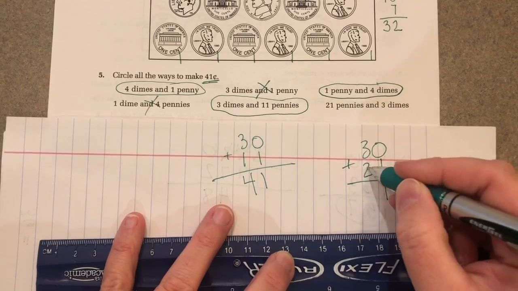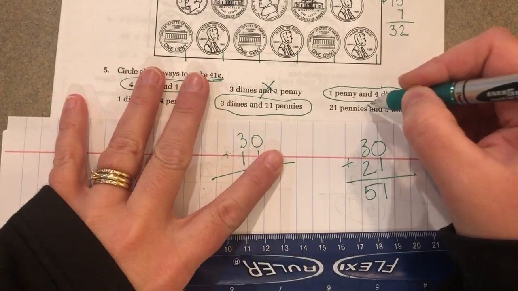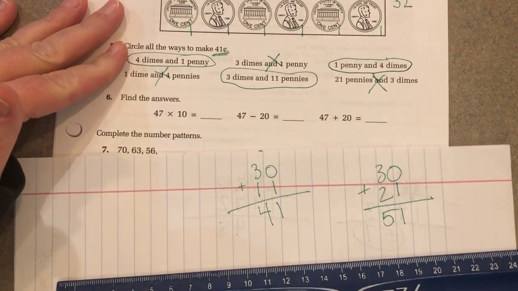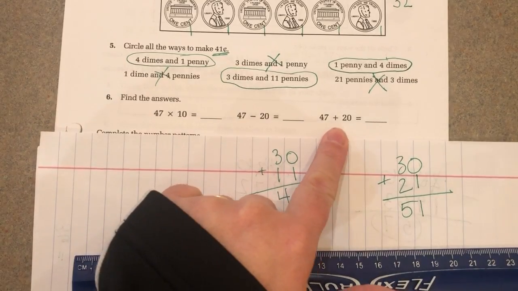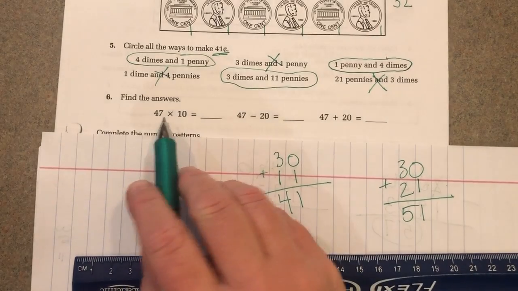1, 5. That is too much. Too much, too much. Okay, watch your signs. They're gonna do it on side B too. They're starting to try to trick you with those signs, so you gotta pay attention.